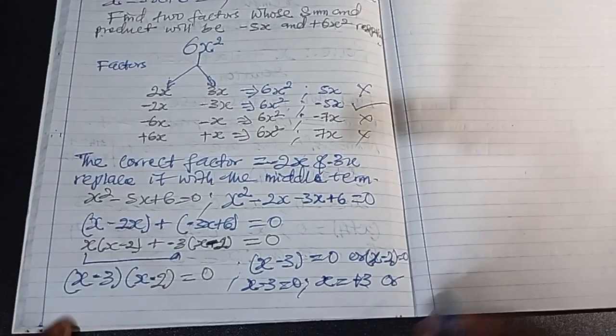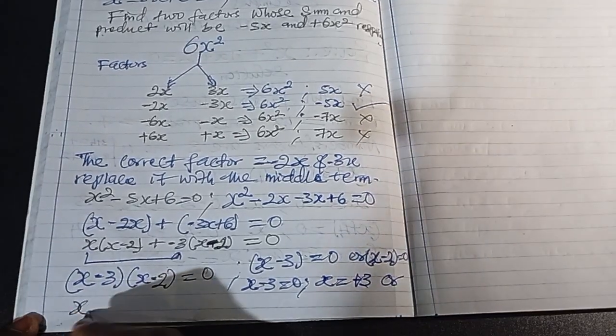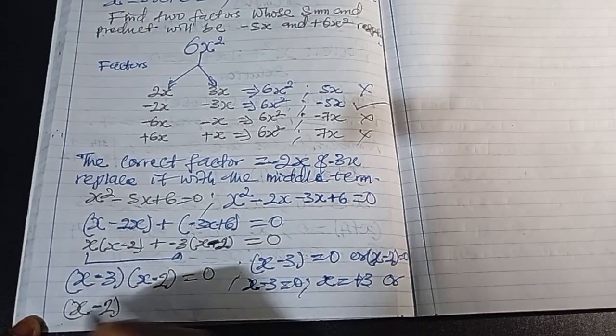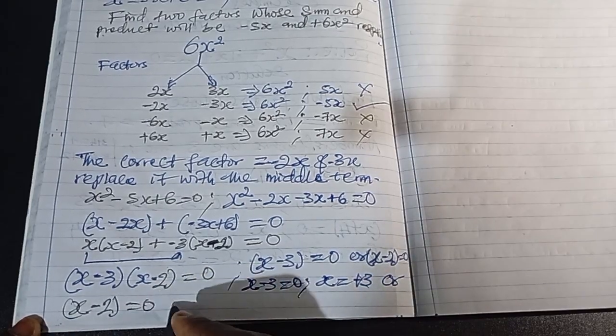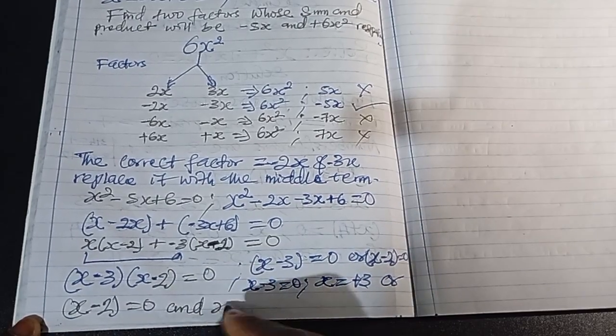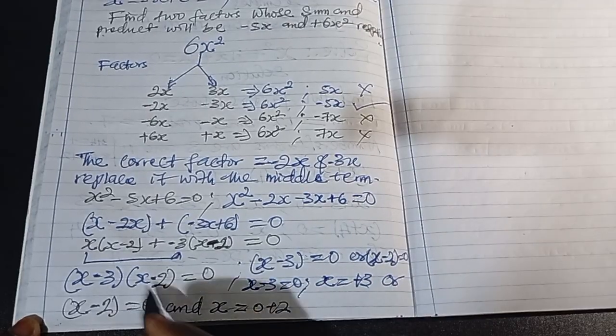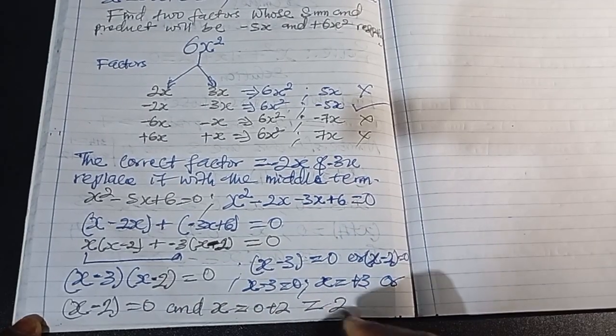Or x minus 2, the second factor, is equal to 0 and the x will be 0 plus 2, crossing the equality sign, which will give us 2.